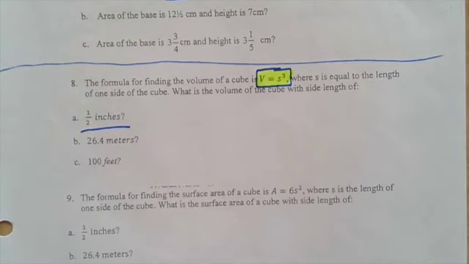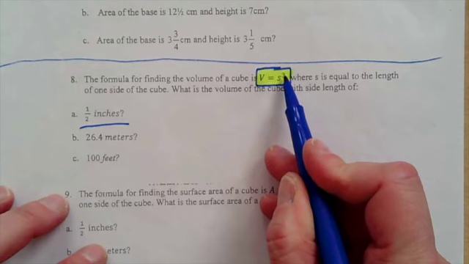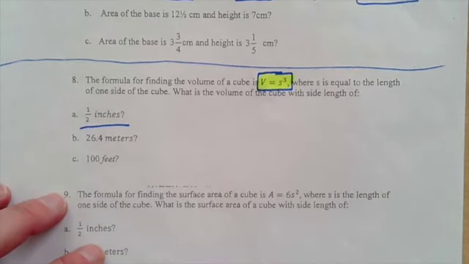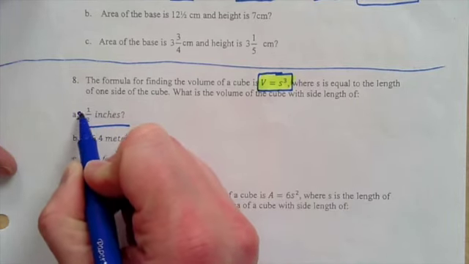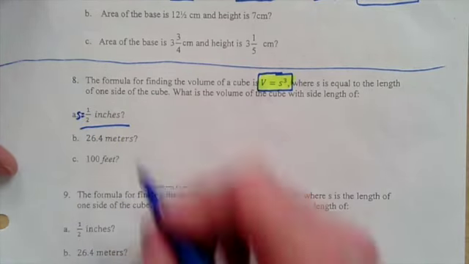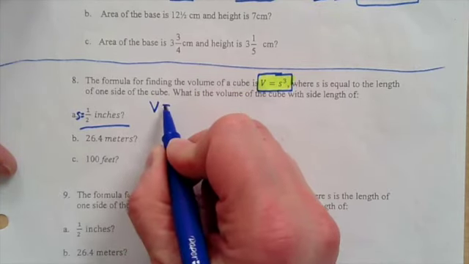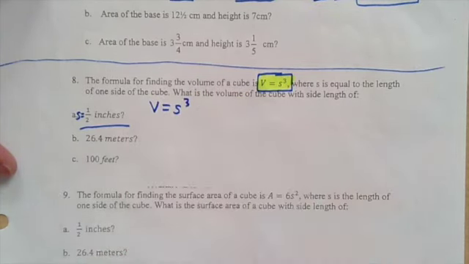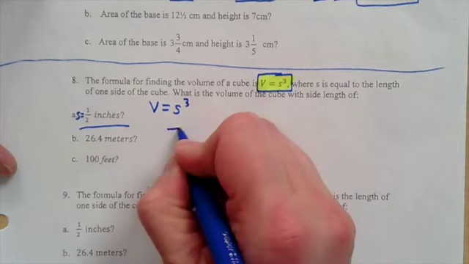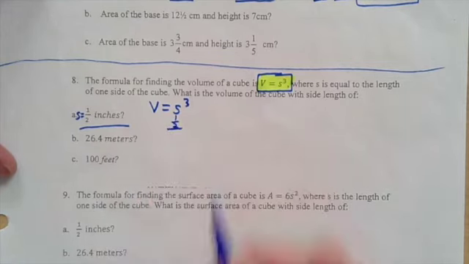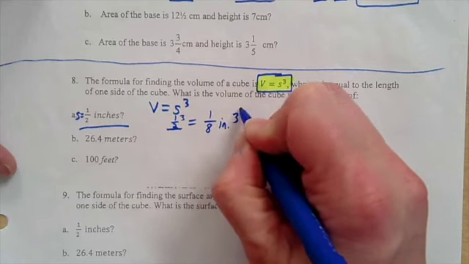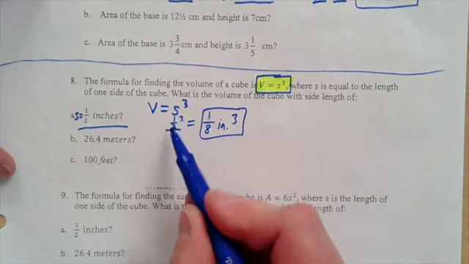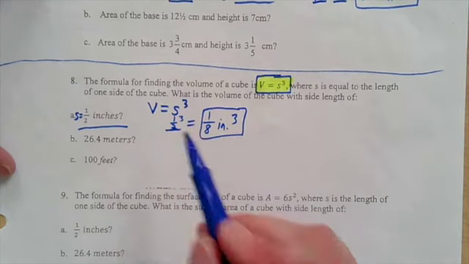Most people know a cube that all sides are the same, right? So they're saying take your side and cube it. In other words, that means side times side times side. So what if your side length, or your S, is equal to 1/2 inches? Well, your formula for volume of a cube says to take that side length and cube it. So you would take 1/2 for your S, and you would cube 1/2, which is going to equal 1/8 inch cubed. And remember, that's not 1/2 times 3, that's 1/2 times 1/2 times 1/2.